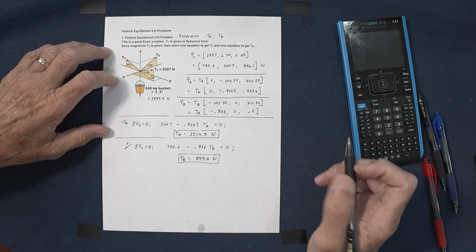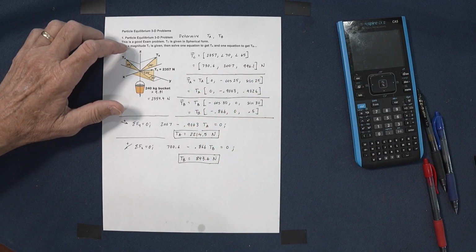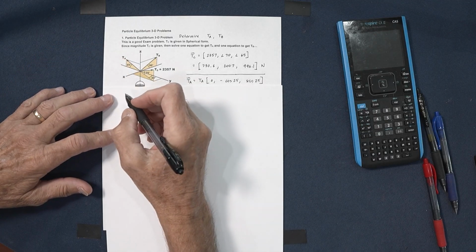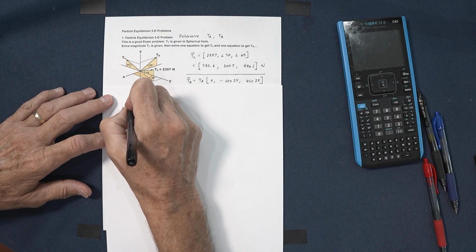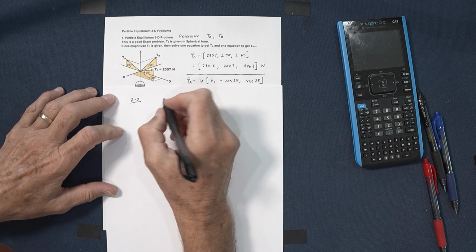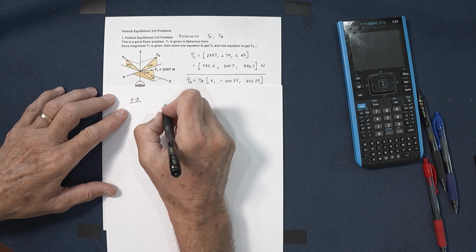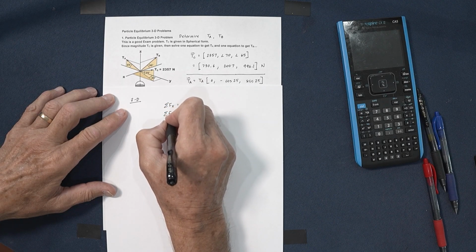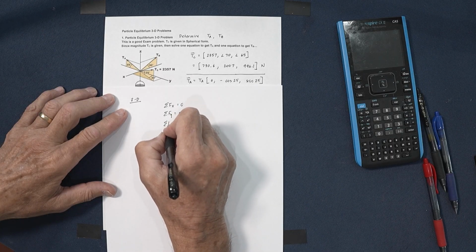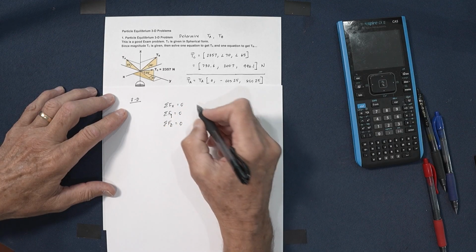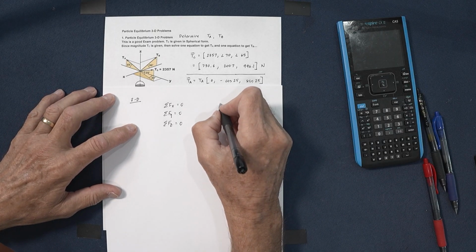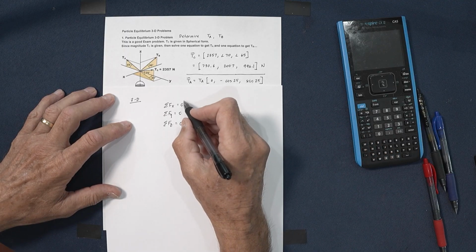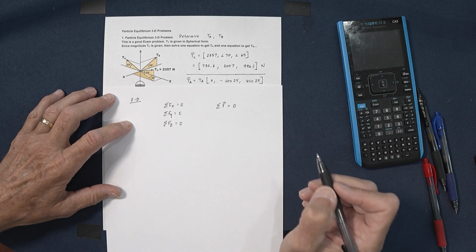So remember for 3D particle equilibrium, I can write three equations of equilibrium. I can sum forces x equals 0, sum forces y equals 0, and sum forces z equals 0. So I have three scalar equations, or I can just write the sum of the vector equations is equal to 0. These three scalar equations are contained in this vector equation.